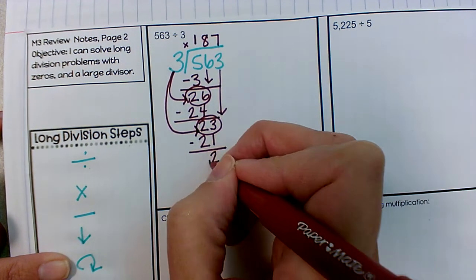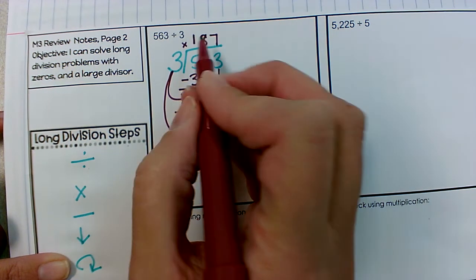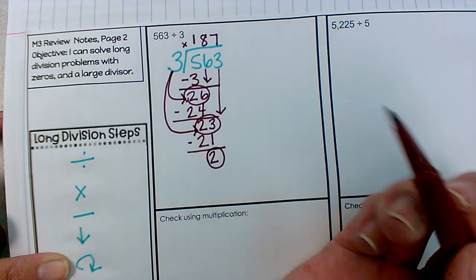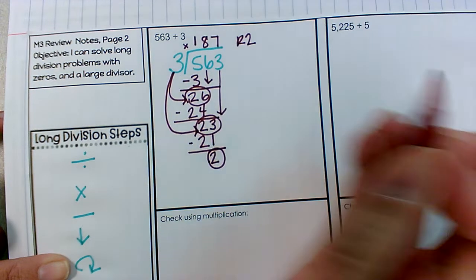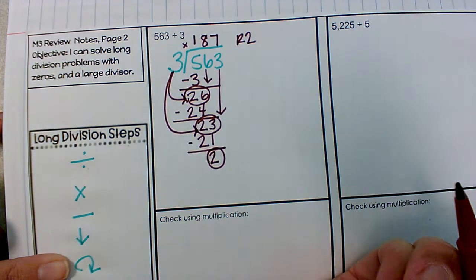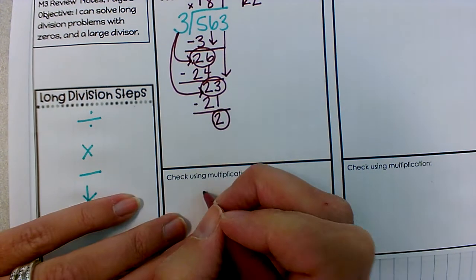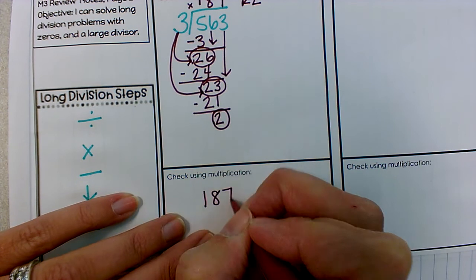There is nothing else to bring down. I will circle this 2. All of my place values are filled at my top in the quotient, and so the 2 is my remainder. Always remember to pull your remainder up to the top. Now let's check our work.